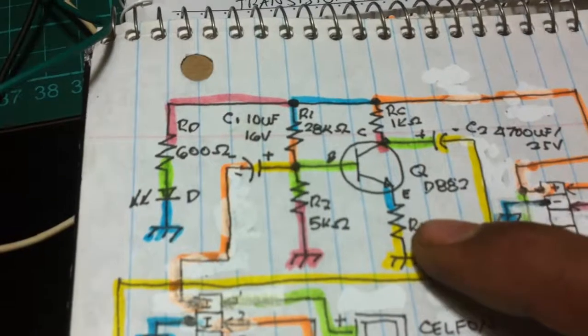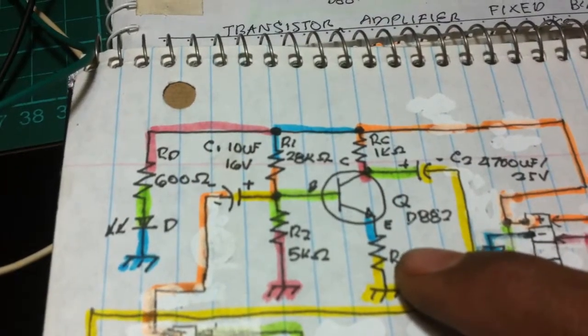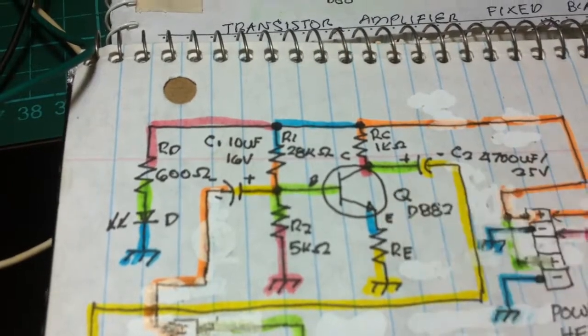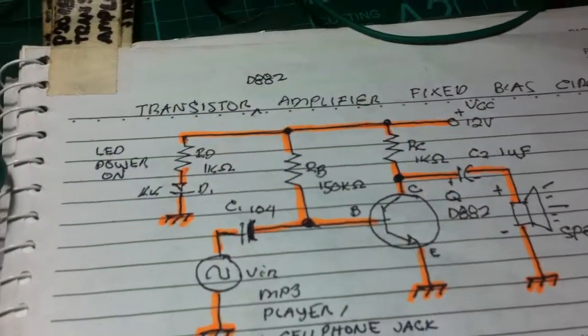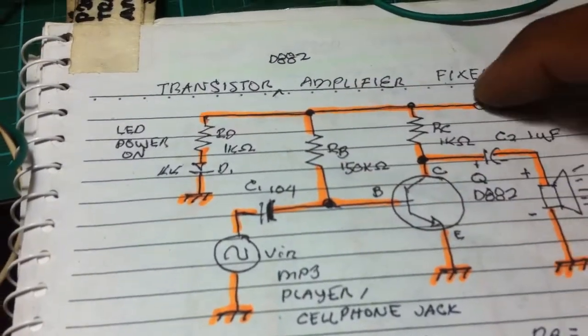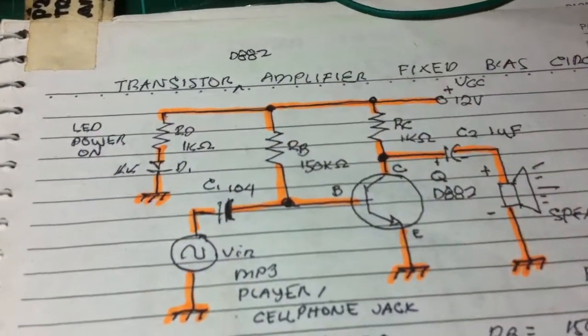So this one is the voltage divider bias configuration. Unlike the previous one, we only have a resistor connected to the voltage supply. Only one.